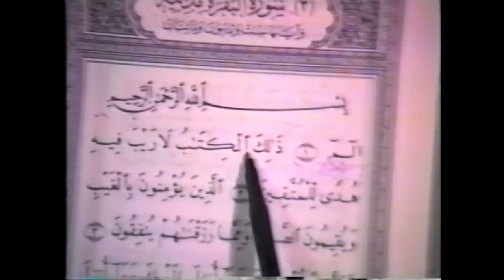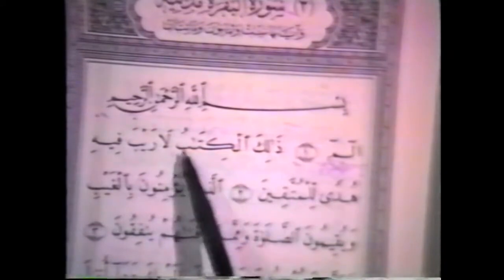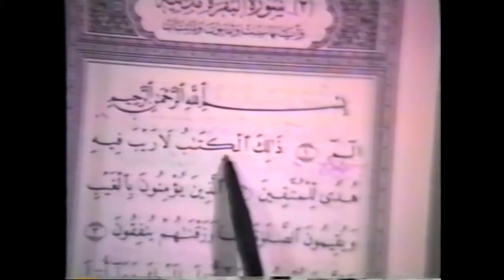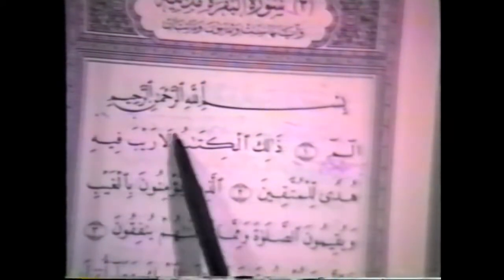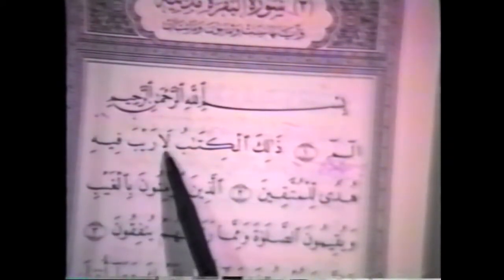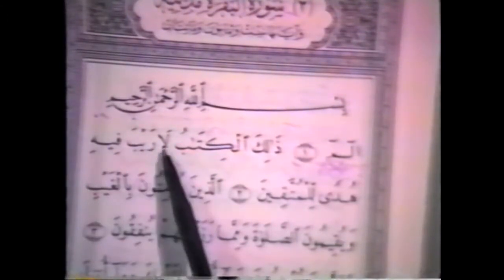Dhalika. Al-Kitab. Al-kitab means this book. Dhalika means this. Dhalika al-kitab. La. This is lam alif. Lam and alif. It's a unique way of writing the lam and the alif. La. Ra. And there is the ya with a sukoon. La. Rai. Ba. La means no.